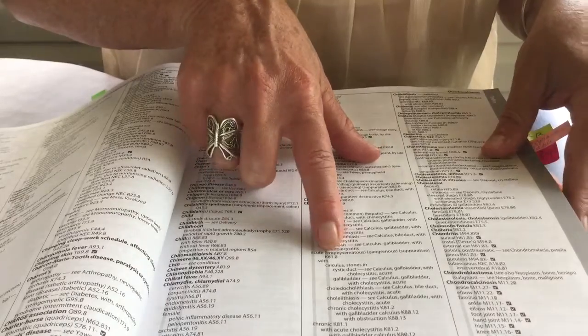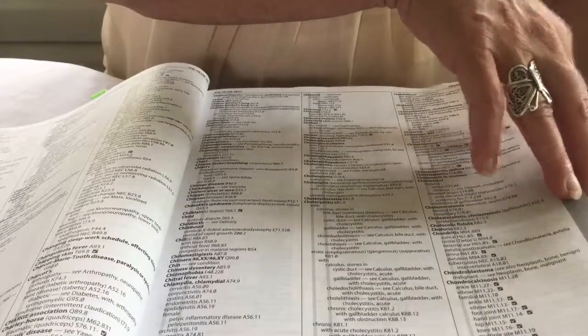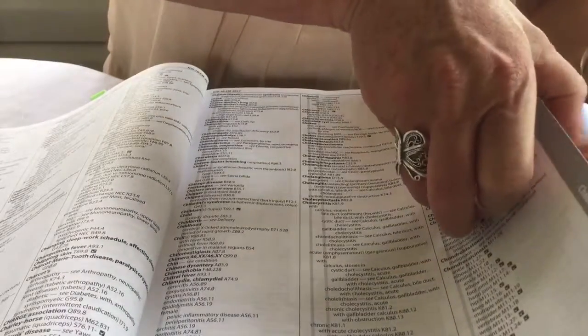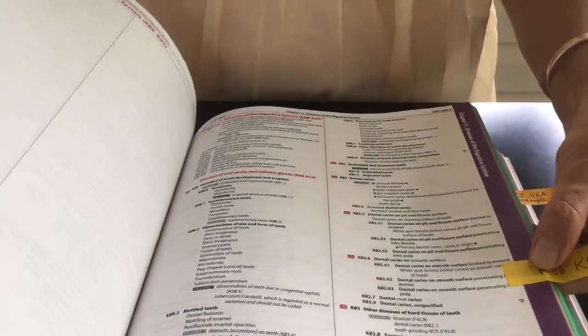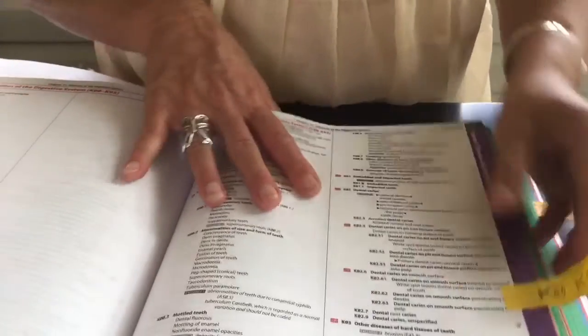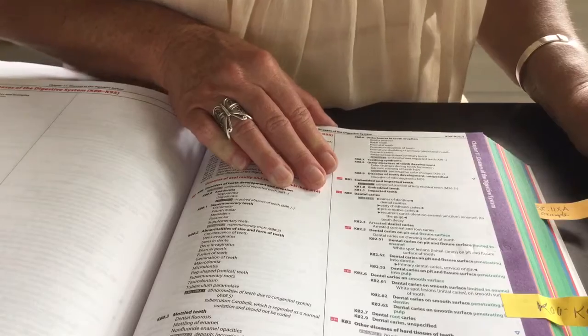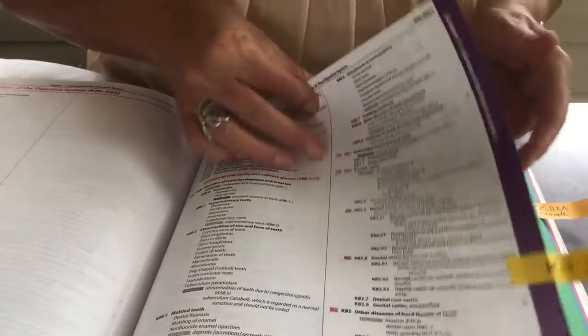So what we're going to do now is go to our tabular list, and that is our chapter 4K, which is chapter 11, diseases of the digestive system. And we're going to locate the category. Remember, that is the first 3 characters of your ICD-10 code, K81.